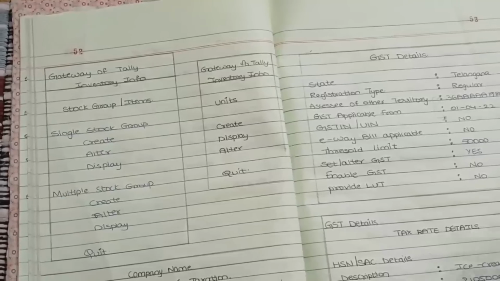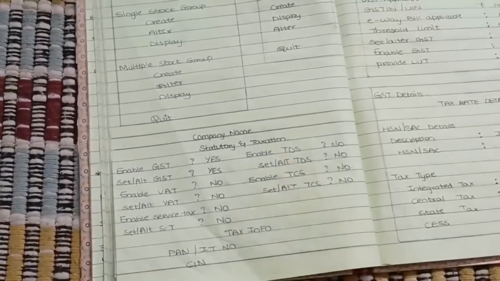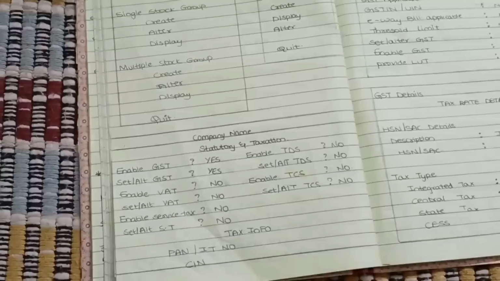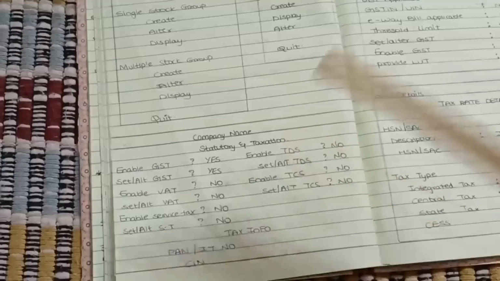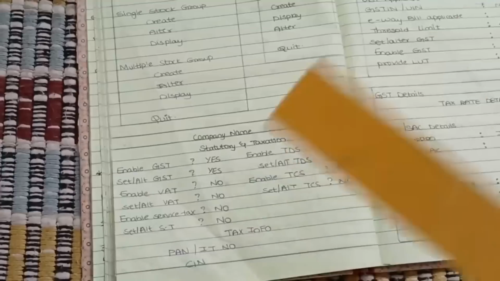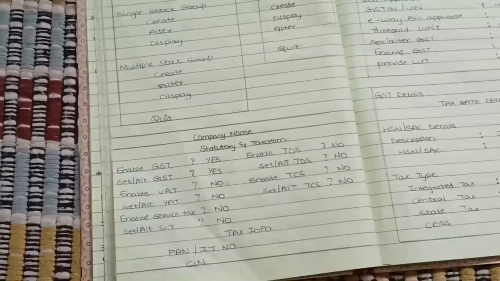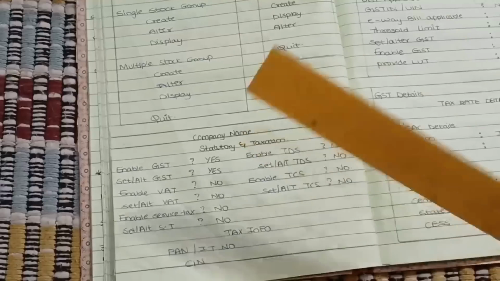What does this screen mean? Statutory and Taxation. This plays a key role in the GST subject. You need to remember this screen as it is. For any question, whether it is a short question or a long question, from unit 1, 5, 4, 3 or 2, you can draw this screen.